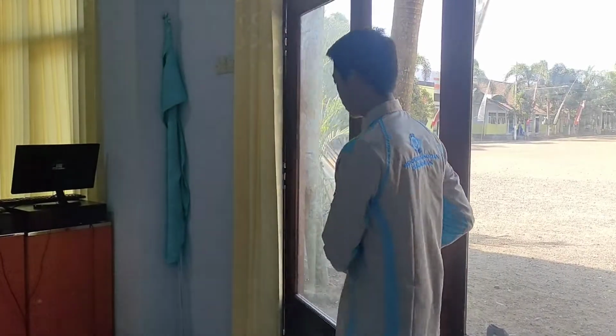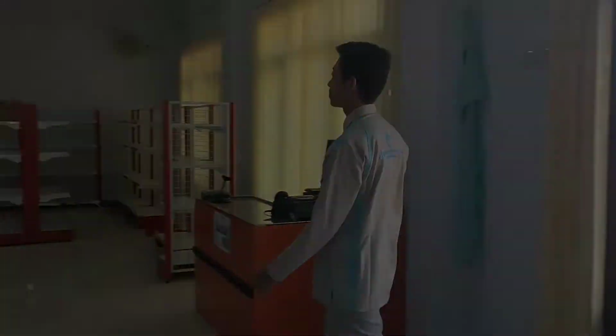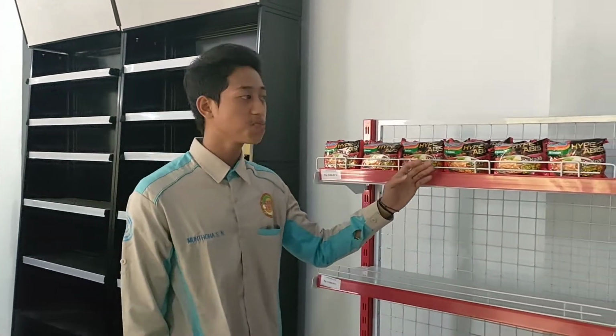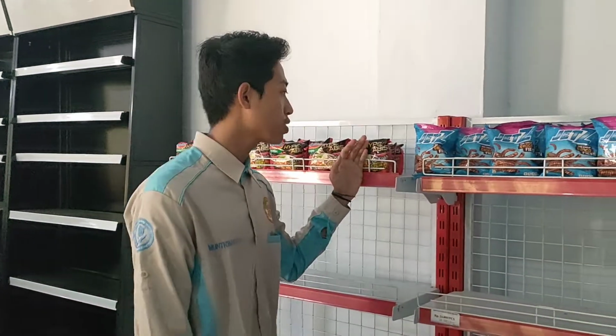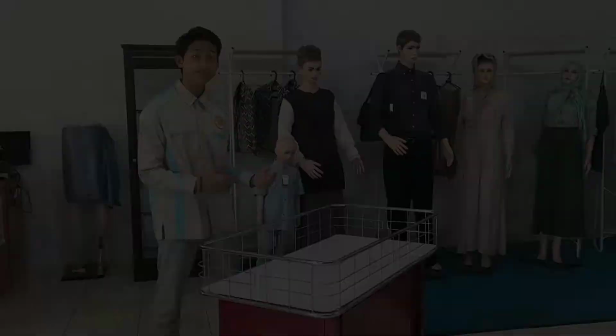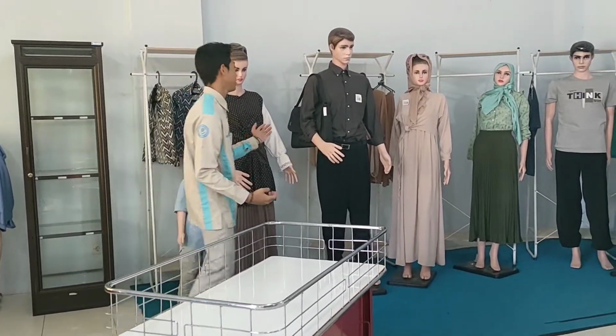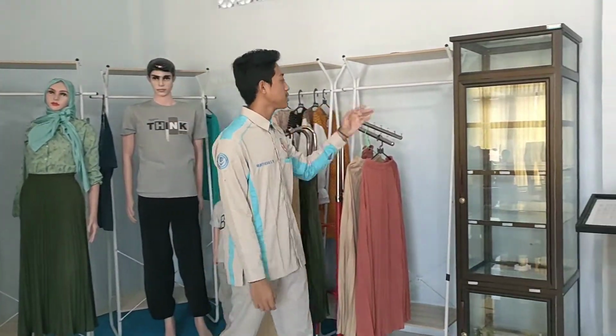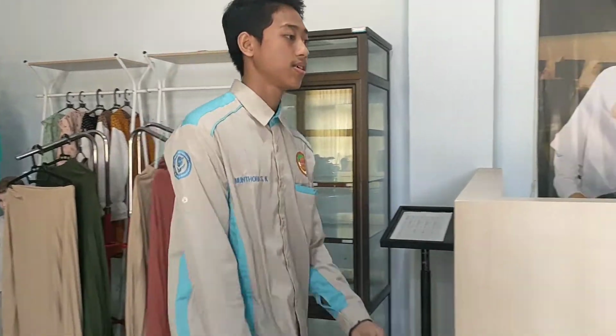In this opportunity, I would like to show you how to make a display. Some tools that we have for display are gondola. This place is used for food, snack, and drinks. And this is wagon, mannequin, this stand, and this cosmetic cell.